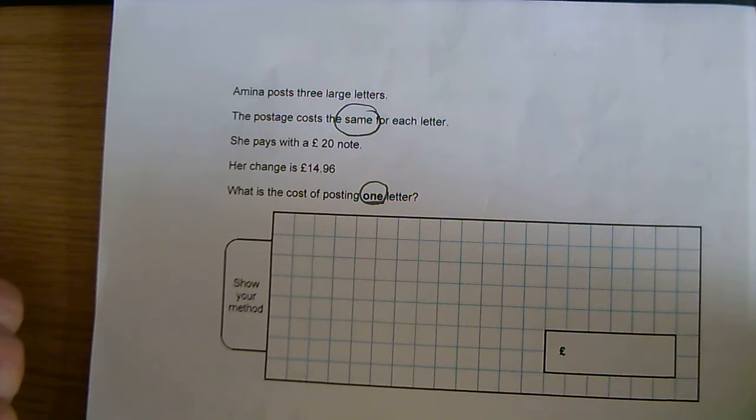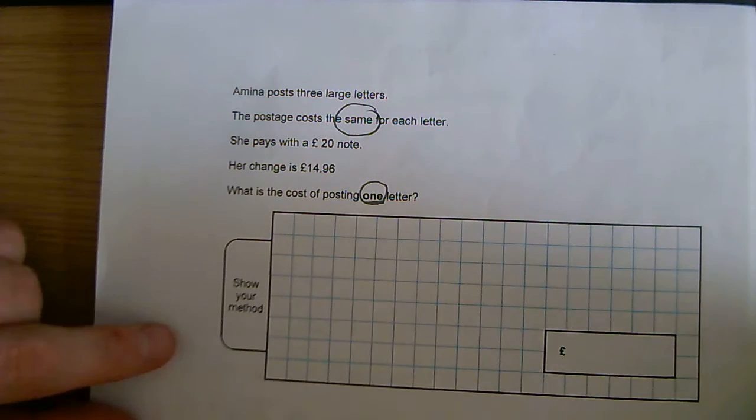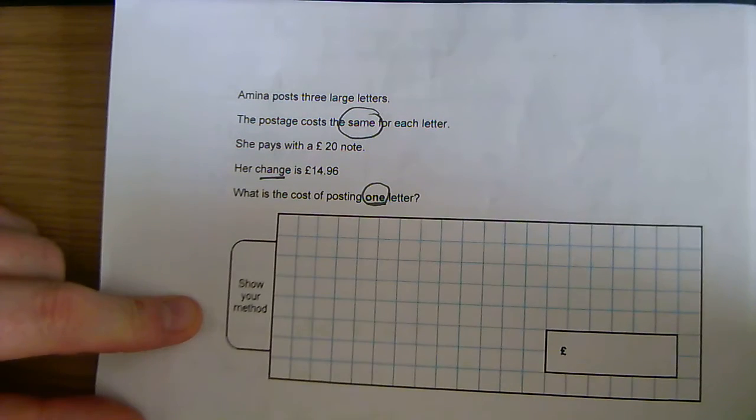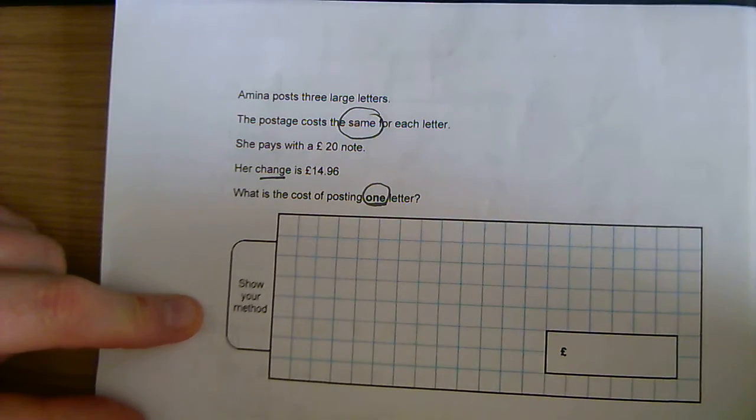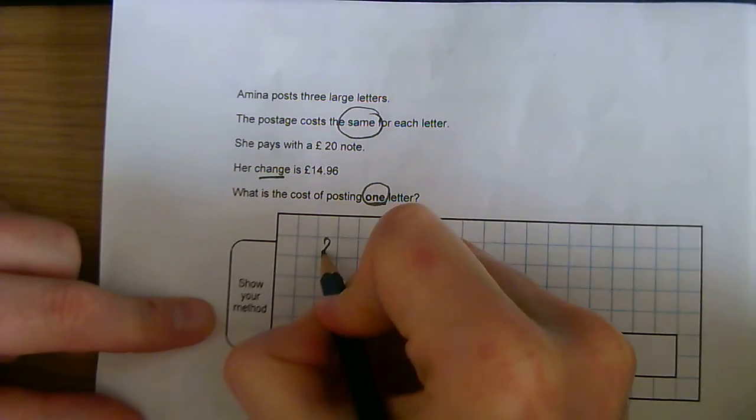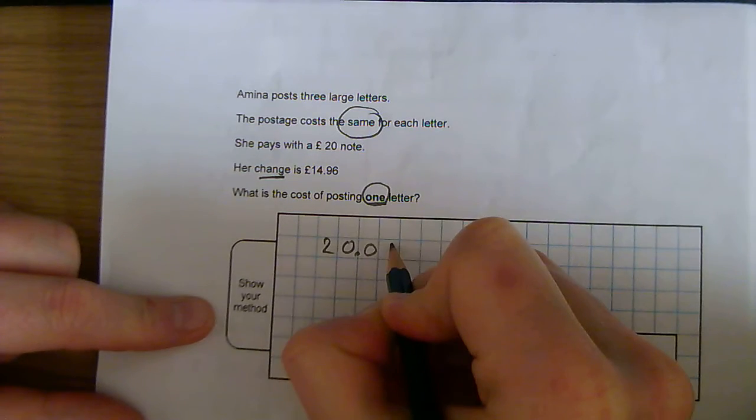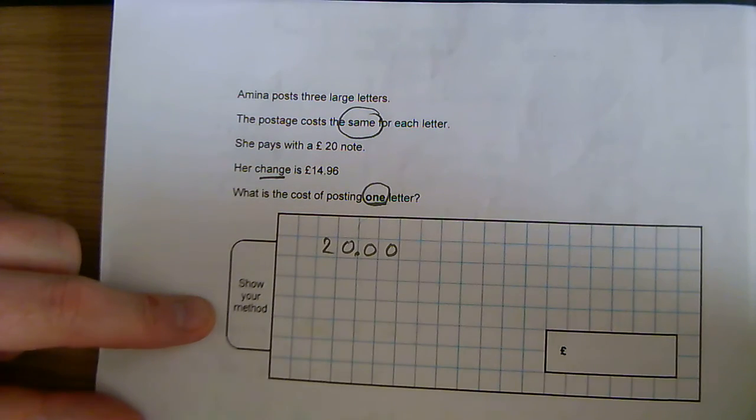So if she gets back £14.96, if we do £20, take away £14.96, we will work out how much the postage costs in total. So I'm going to do that first. So I can't work out how much it costs to post 1 letter until I know how much the actual total postage costs for all 3 letters.